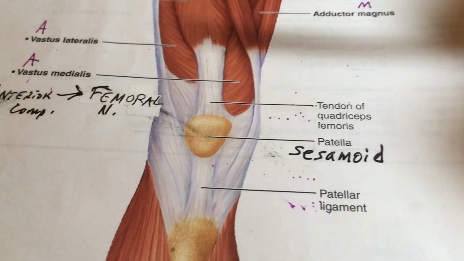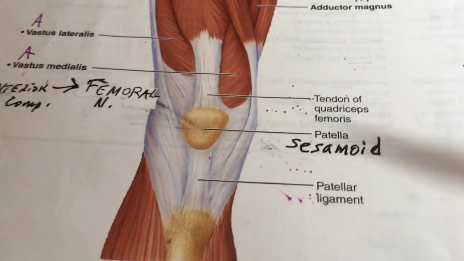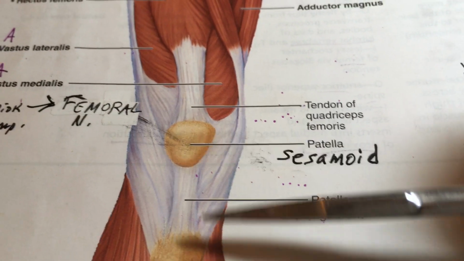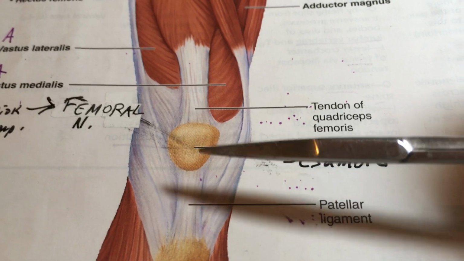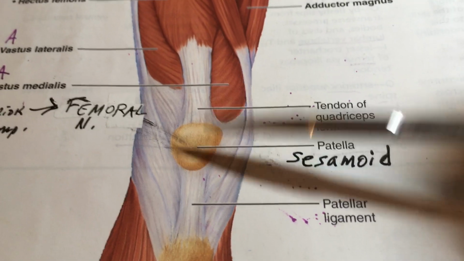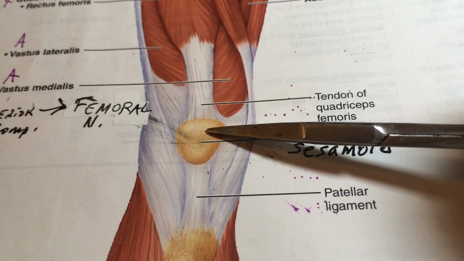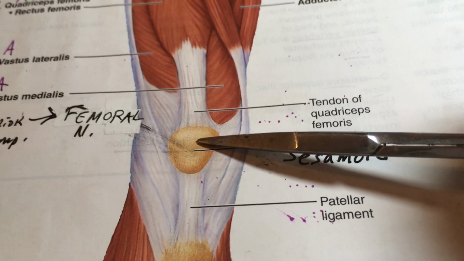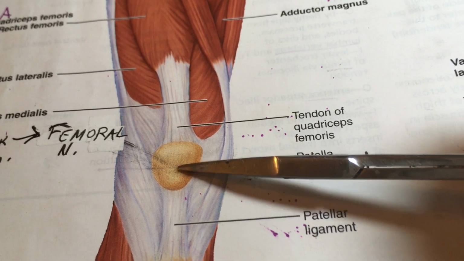In the meanwhile, we have something here called a sesamoid bone, the patella. Sesamoid bones are bones that develop from growth centers right inside of a tendon. So we have a number of these sesamoid bones. There's some in the foot near the great toe. There's a pair next to the thumb, at one of the thumb joints.